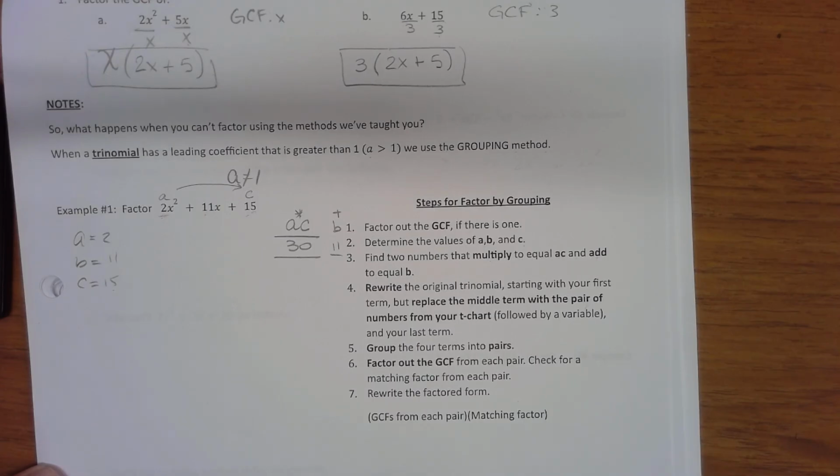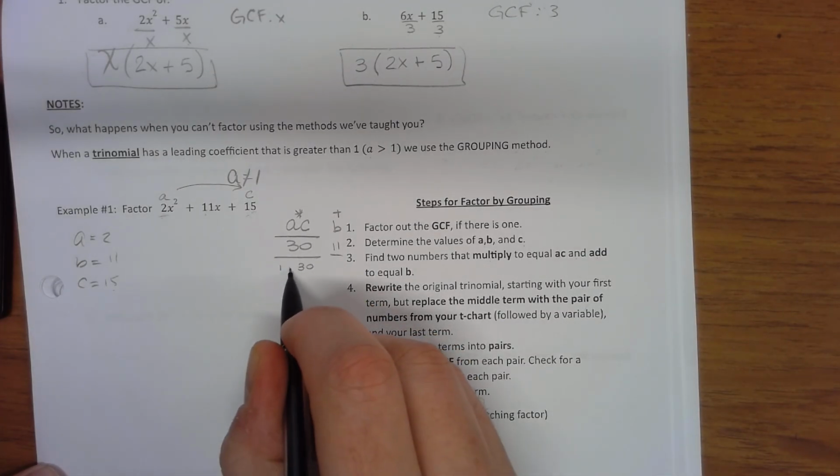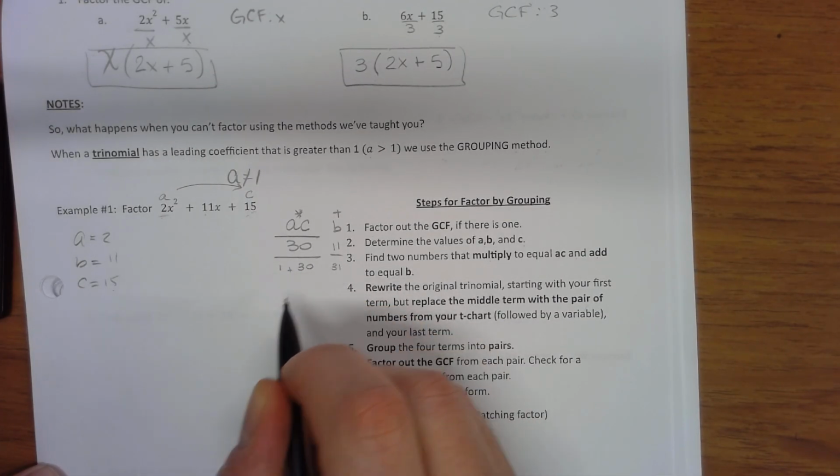We like to go in order. So I'm going to find the two numbers that do this. I'm still on step 3, so I go in order. Let's try 1 and 30. Add them together. That makes 31.